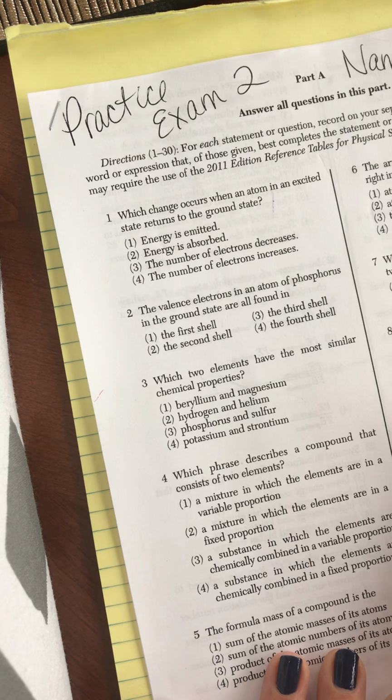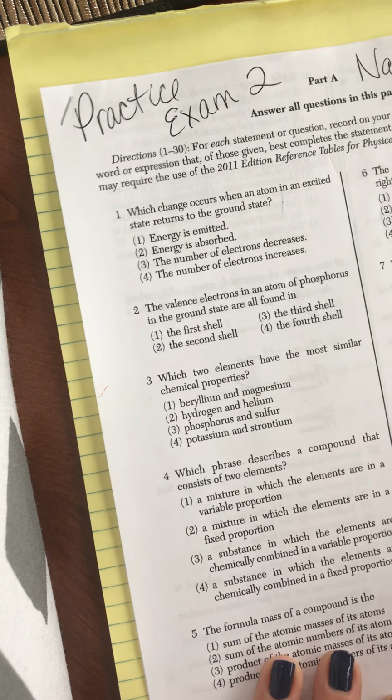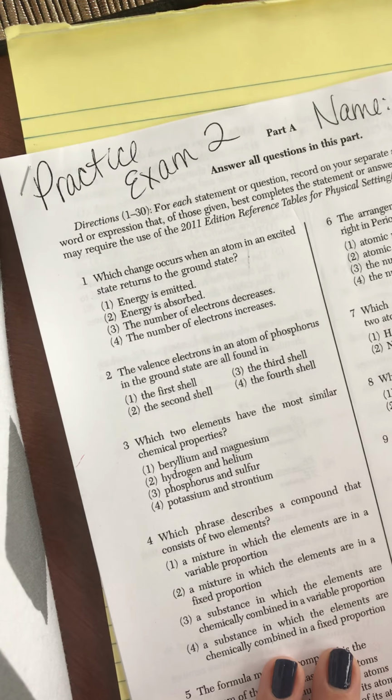So if at any point you need to stop it, just mark the time period so that you can come back to it, because this is not one of the quick 5-minute videos. All right, I have a calculator ready, I have my reference table ready, and I have some scrap paper.